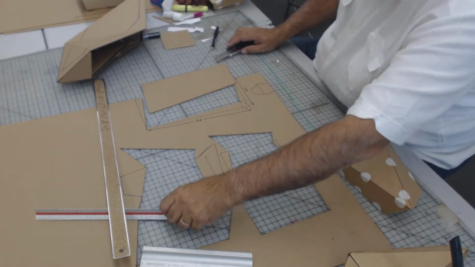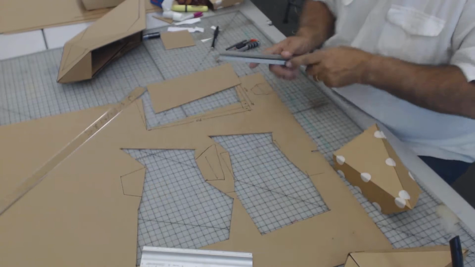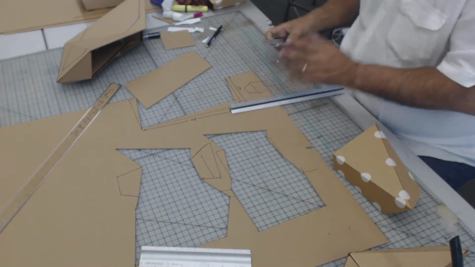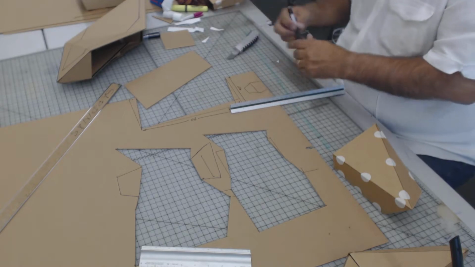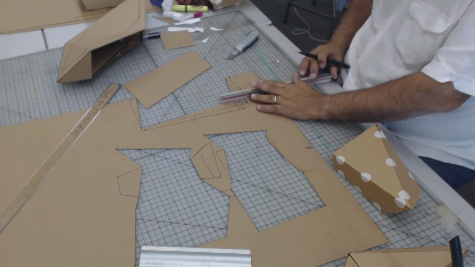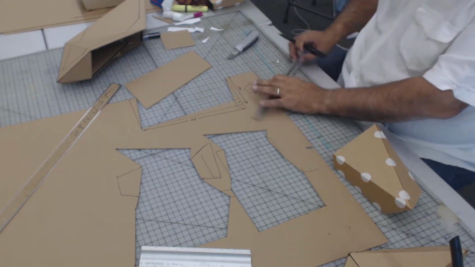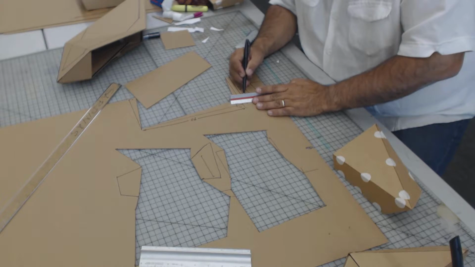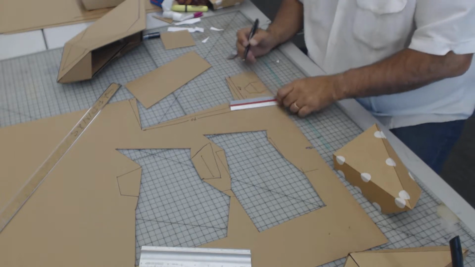So I'm going to go 10 feet off the ground. An eighth of an inch to a foot. Where is it? 10.